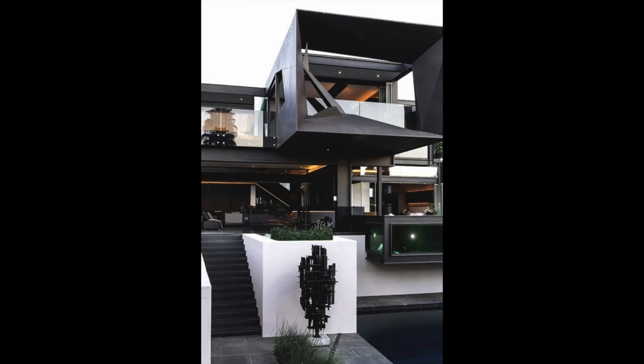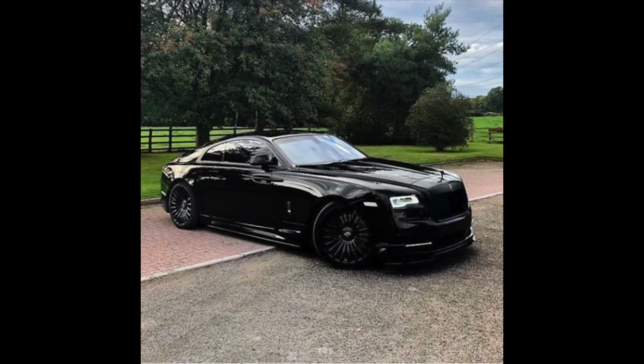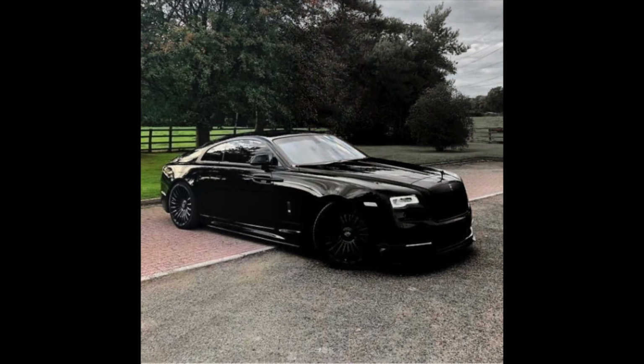Here are example photos before and after using this filter. That's good.